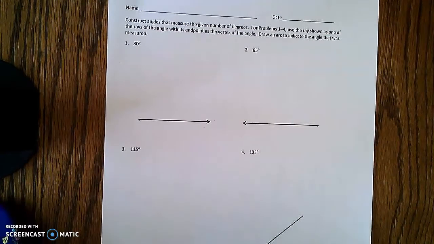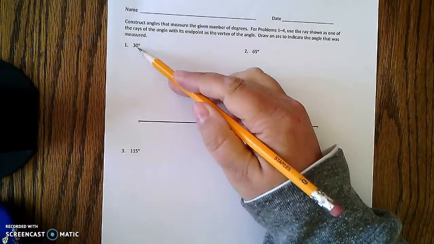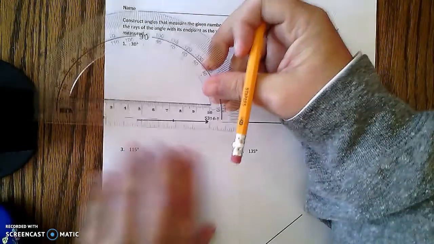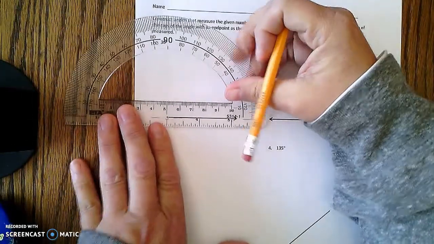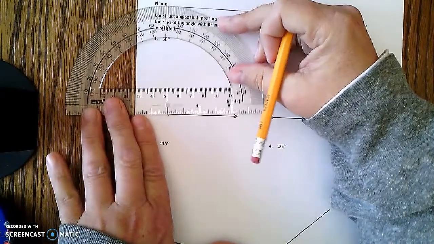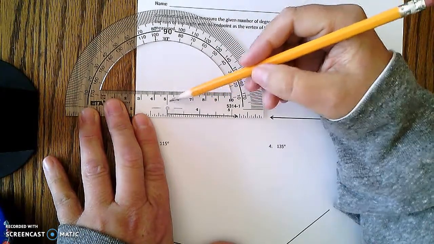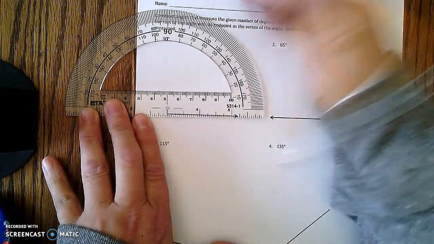Draw an arc to indicate the angle that was measured. So our first one gives us a ray and asks us to draw a 30-degree angle. So we're only given part of our angle. We take our target circle, we line it up with this line here and the 0 line here.